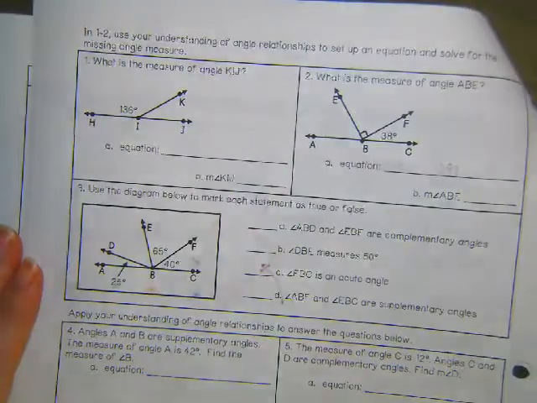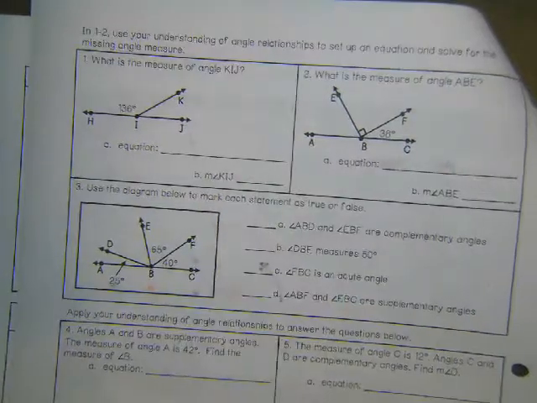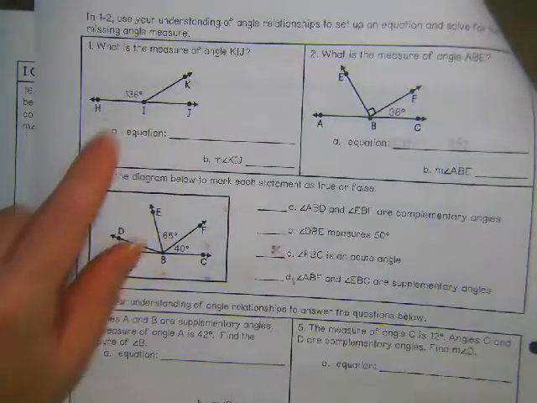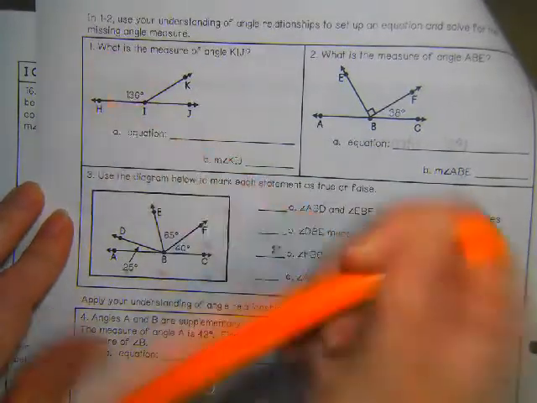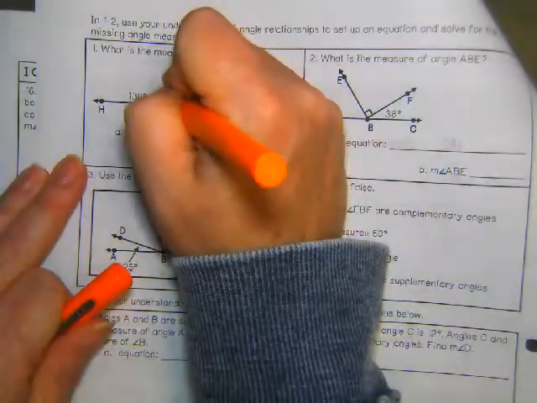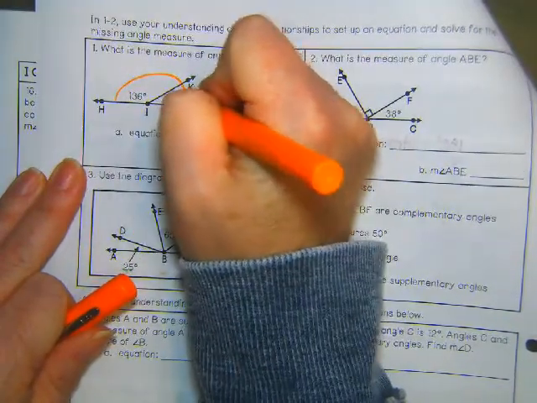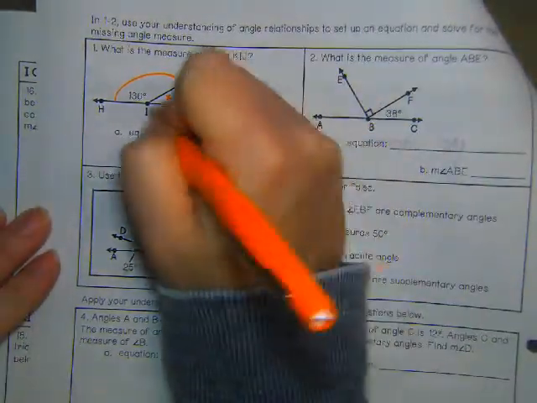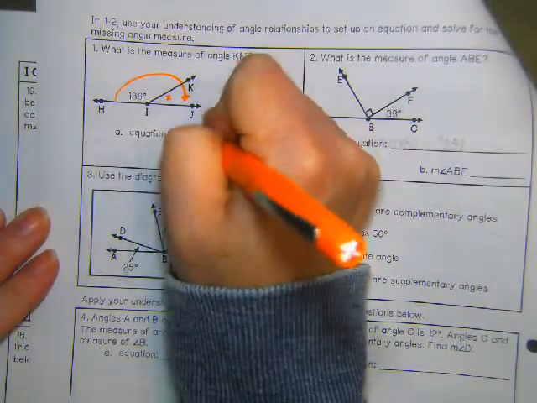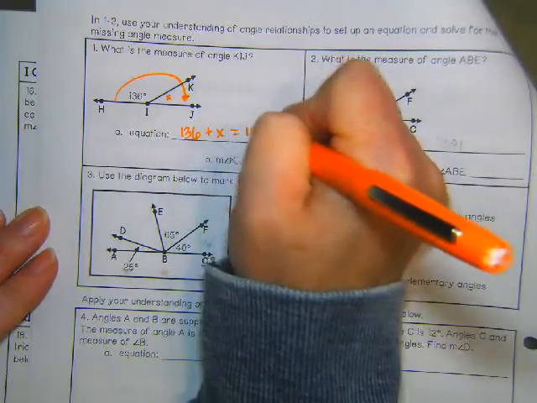All right, in our next example, it says use your understanding of angle relationships to set up an equation to solve for the missing angle measure. So we know that these two angles right here, 136 and whatever this angle is that I don't know, they have to equal 180 when you add them together because they make a straight line. So my equation would say 136 plus x equals 180.